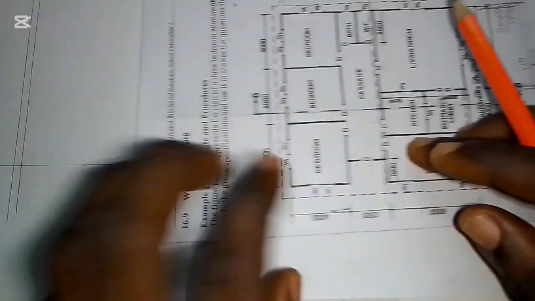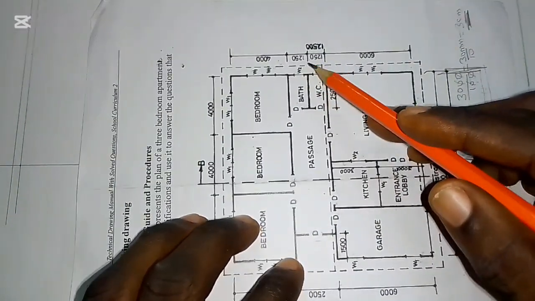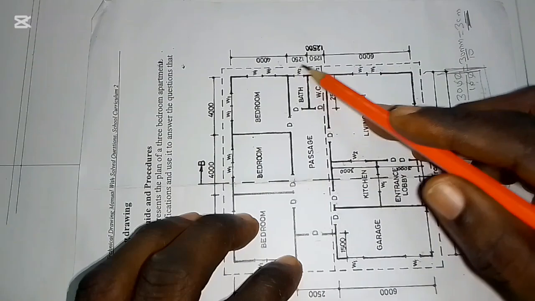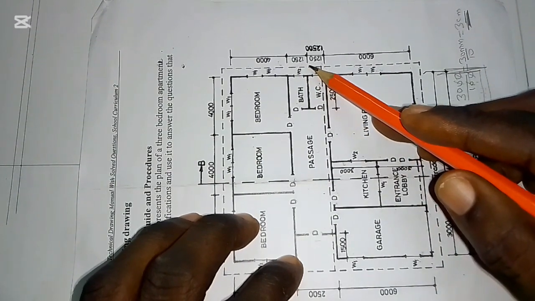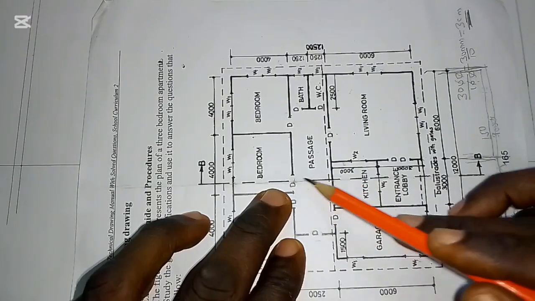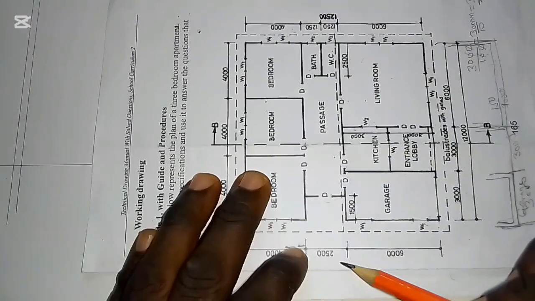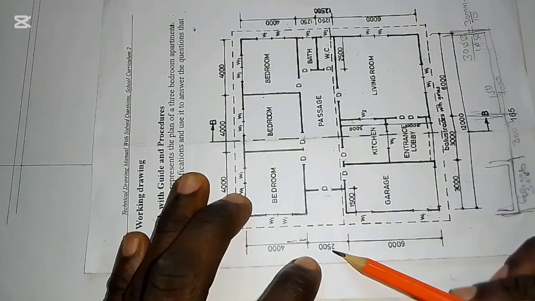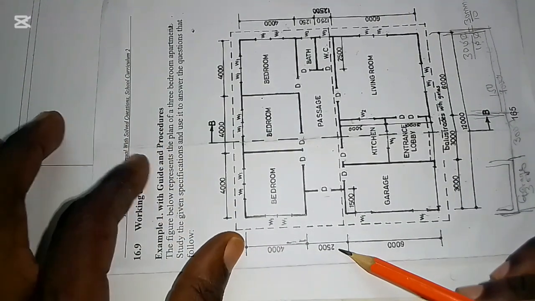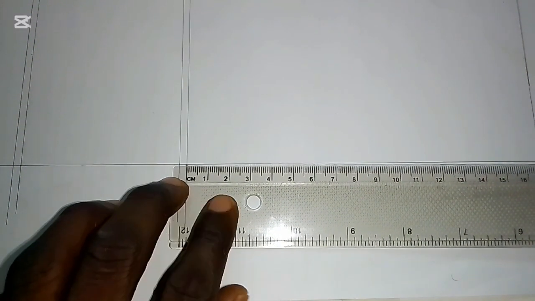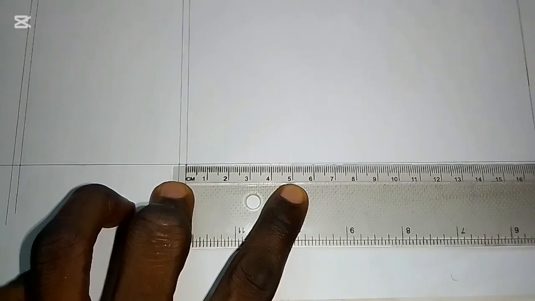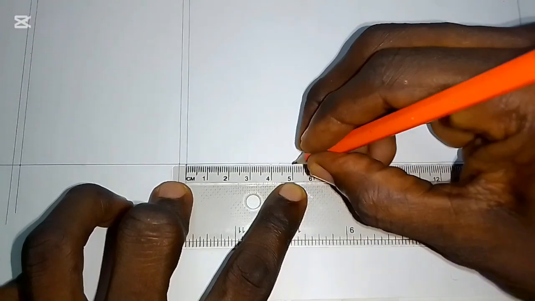Now the next thing, at this point, we'll go to the passage now. After this you see the dimension is 1,250 plus 1,250. That is going to give us 2,500. So from here to here is 2,500. Here, 2,500 divided by 500 is going to give us 5 centimeters. So from here I will take 5 centimeters, which is this. So I'm going to draw.